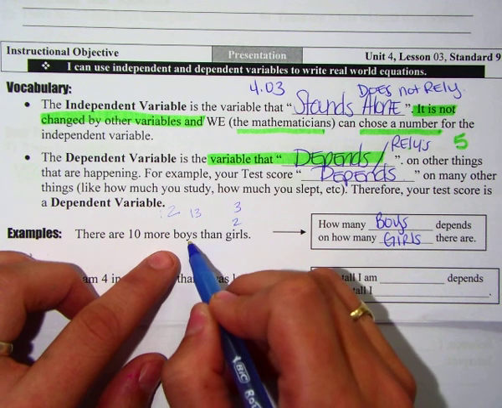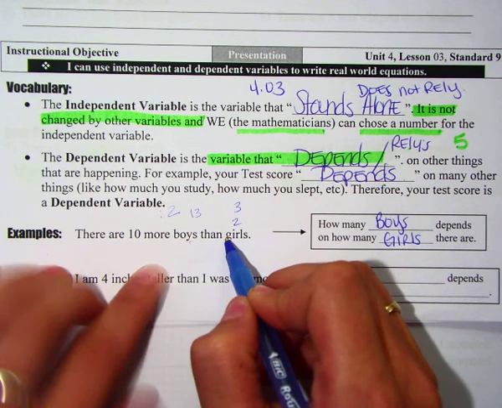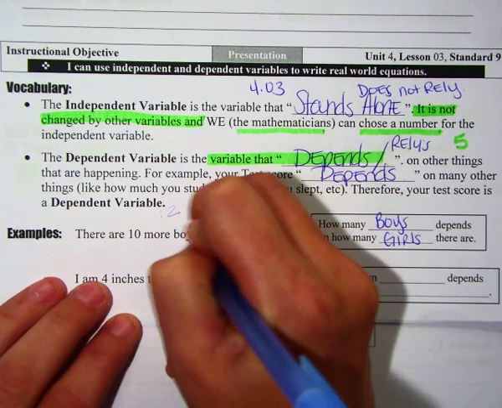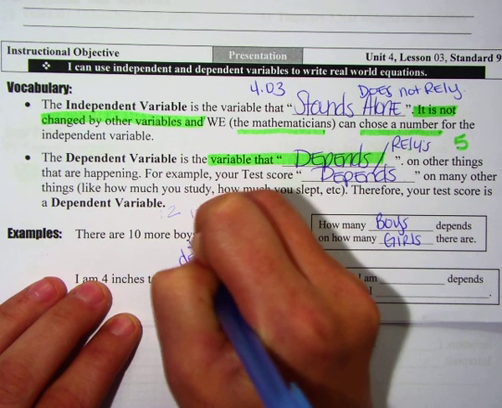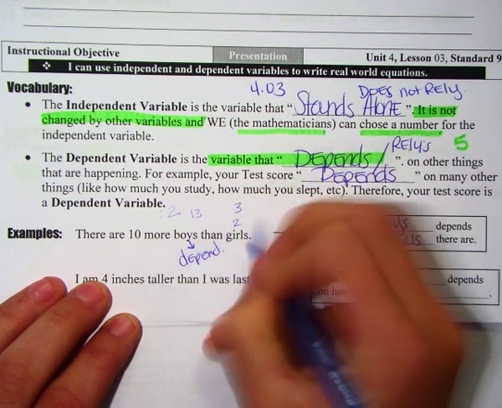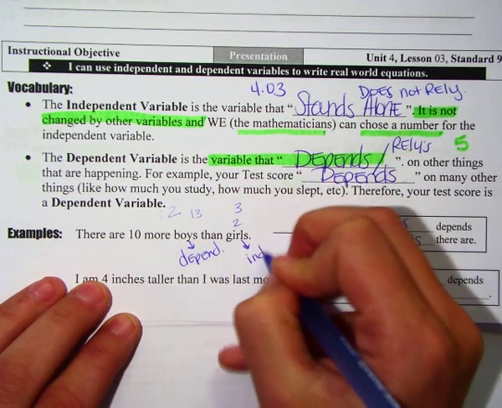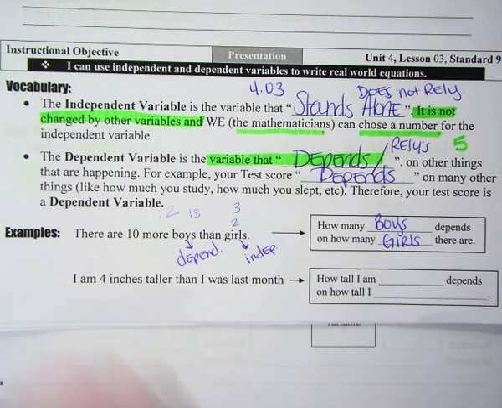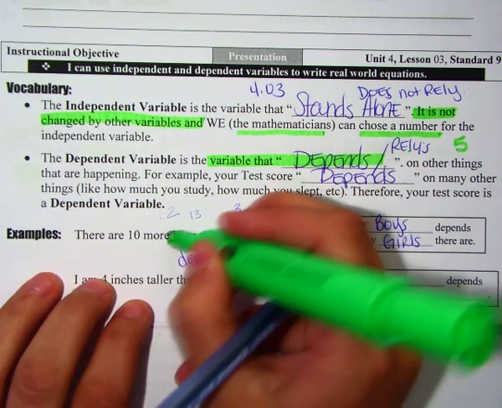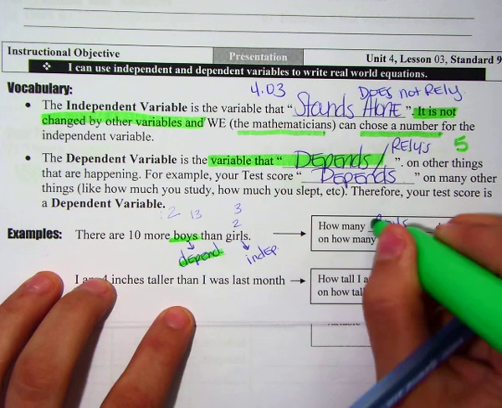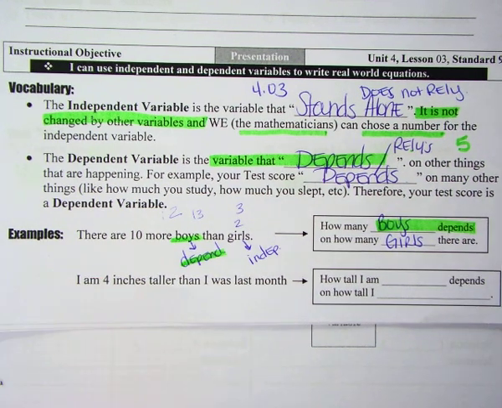So how many boys there are completely depends on how many girls there are, making boys the dependent variable and girls the independent variable. So boys are the dependent because boys depend on girls.